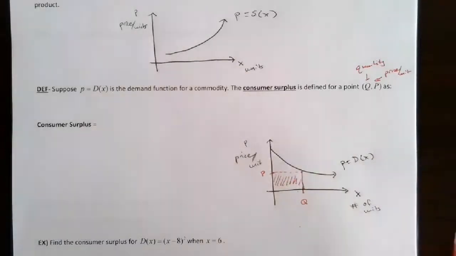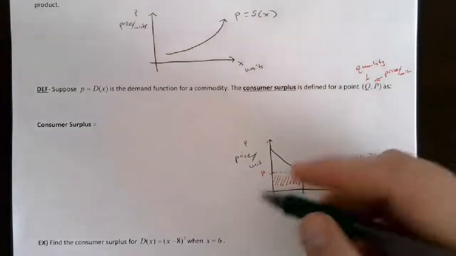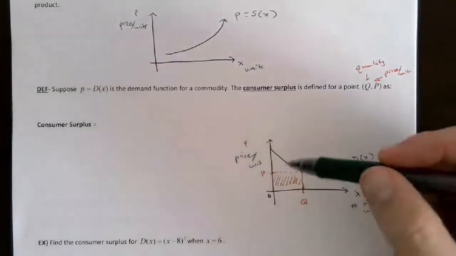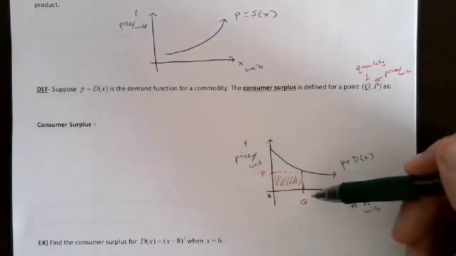But according to the integral, if I look at the integral of this from 0 to Q, the amount they should have paid is really the area under the curve.